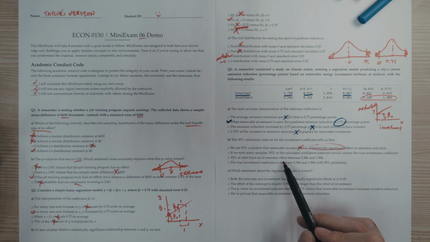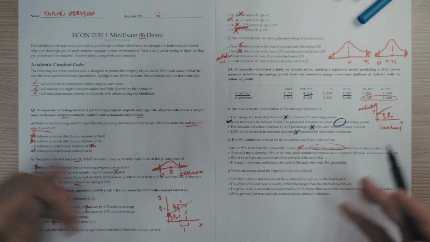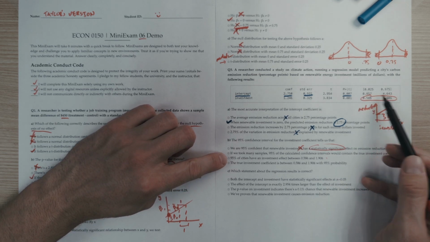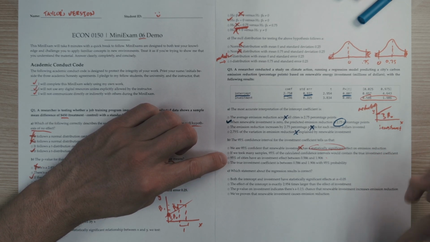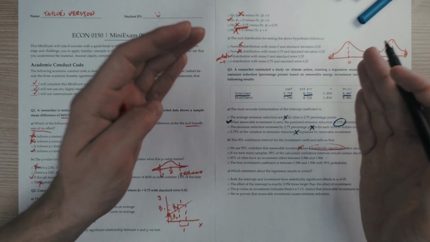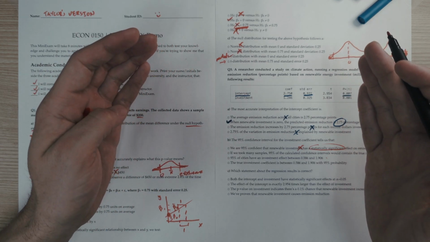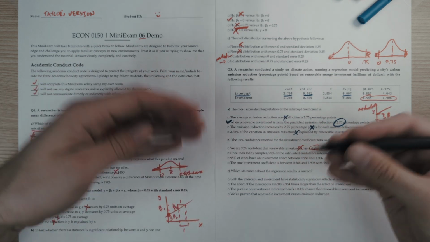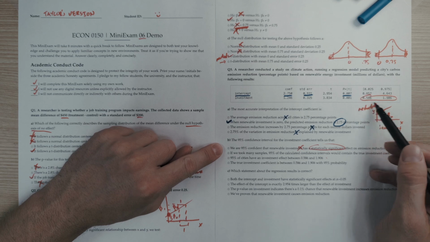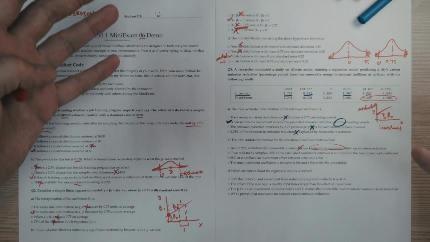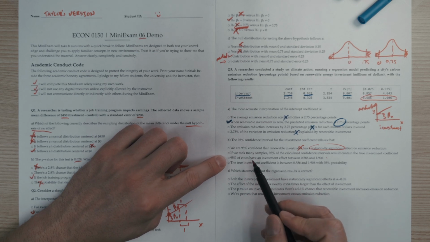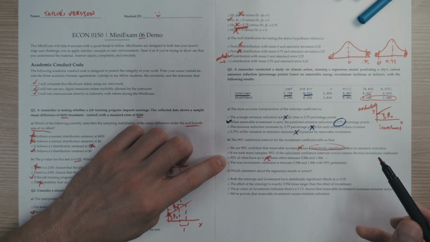95% of cities would have an investment effect between these two numbers. Well, again, the interpretation of a 95% confidence interval is not saying that we're confident in this particular range. What it's saying is that upon repeated samples, the truth will be in each of those intervals 95% of the time. So we are actually not confident in this.